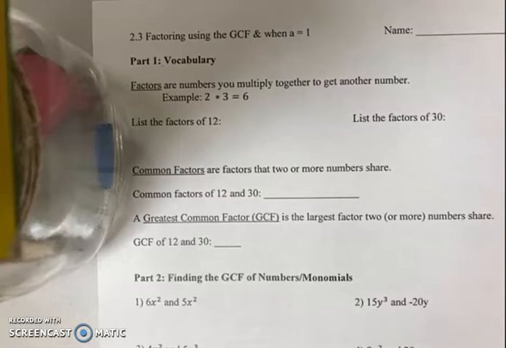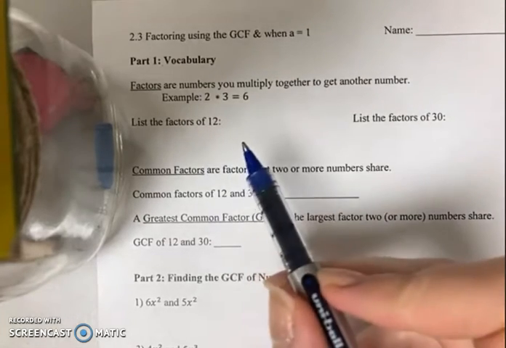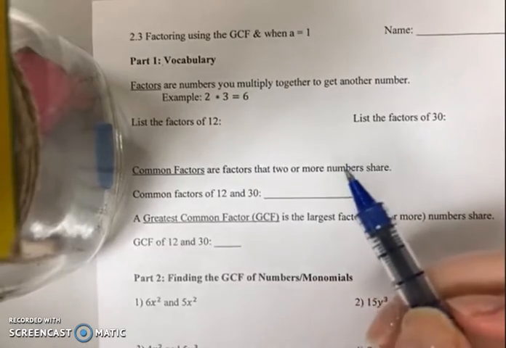This is day 1 of factoring. We're going to take a look at factoring using the GCF and also when a is equal to 1. There are 4 parts in today's notes. Starting with the first part, I want to go over some vocabulary.